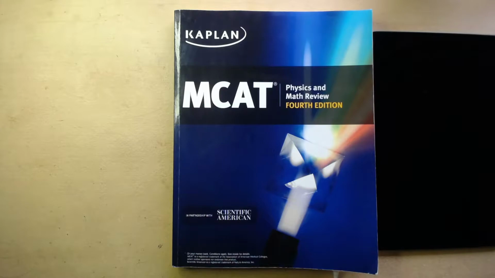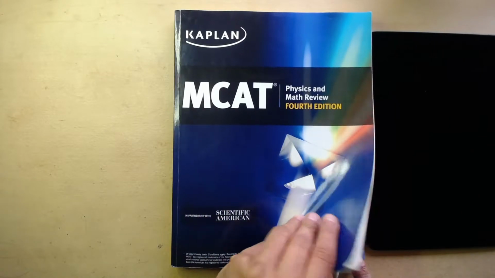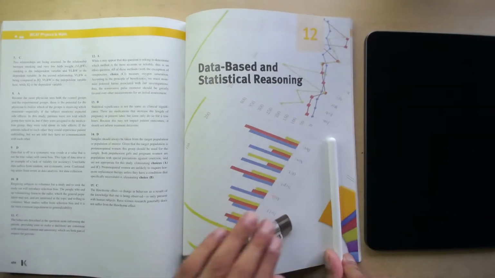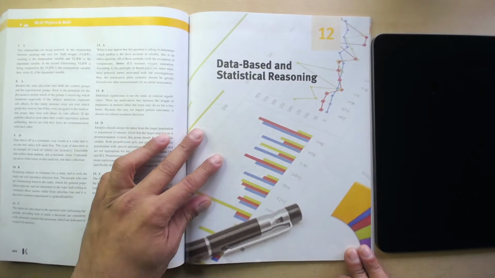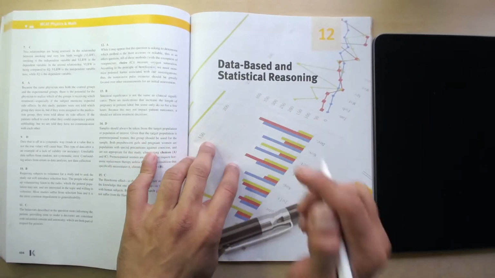We're studying for the MCATs today. We're in the Physics and Math Review. Chapter 12, Data-Based and Statistical Reasoning.